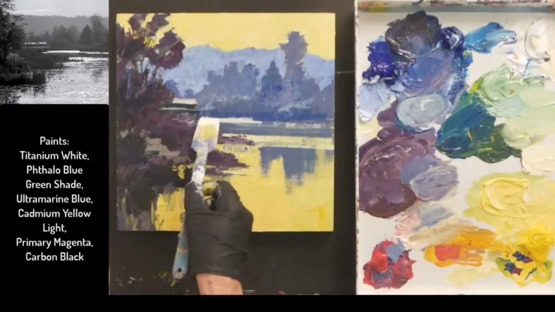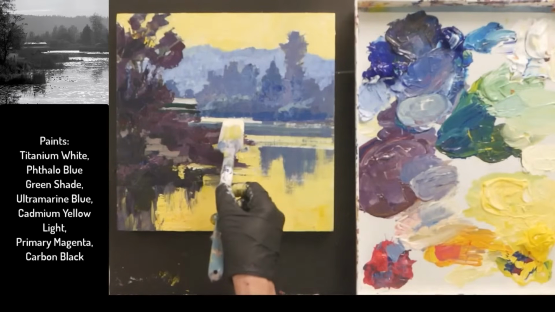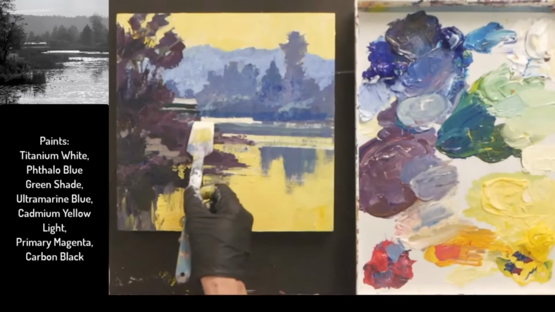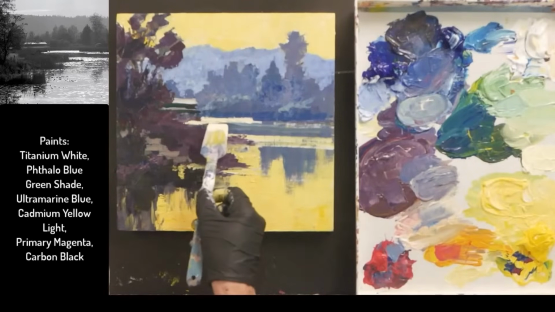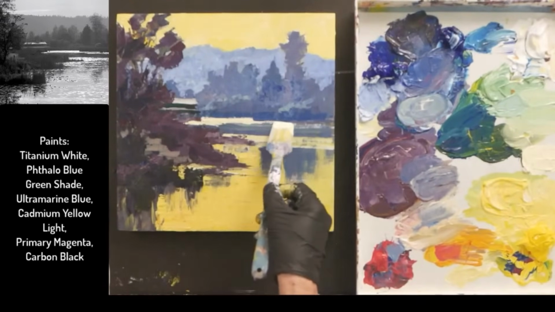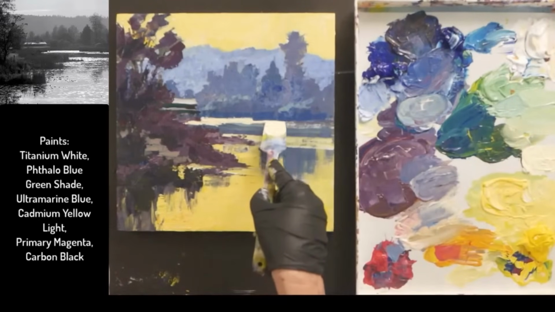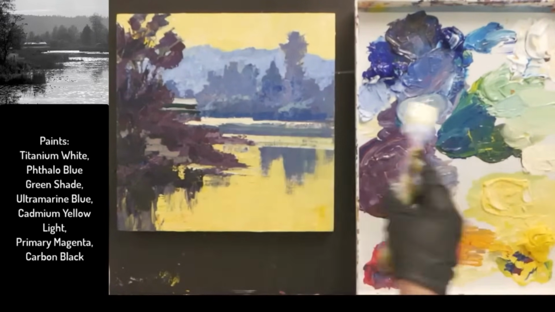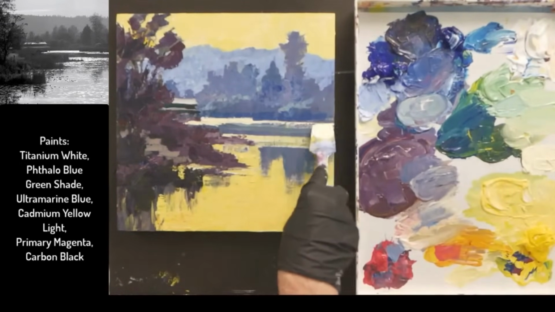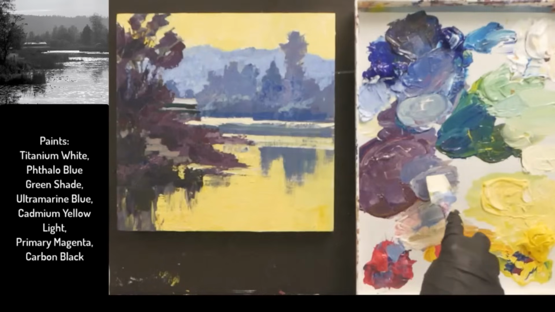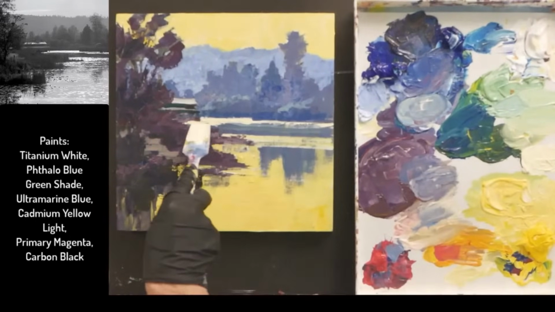So there is a light sparkle right here, and it comes this way and this way, and off this direction. And I'm just using the very tip of this because it leaves a little sparkly edge. Same way here.